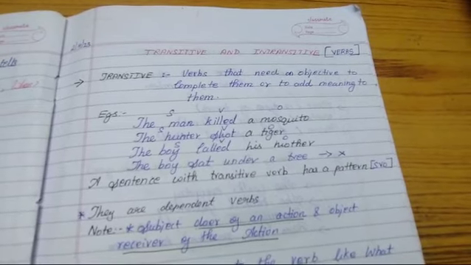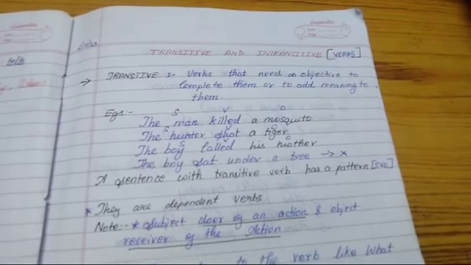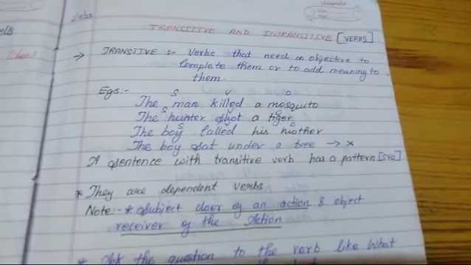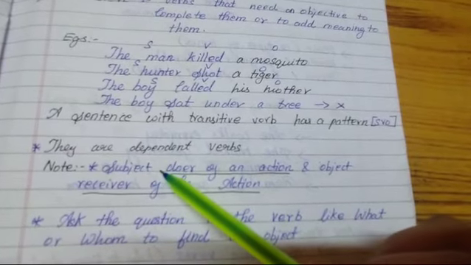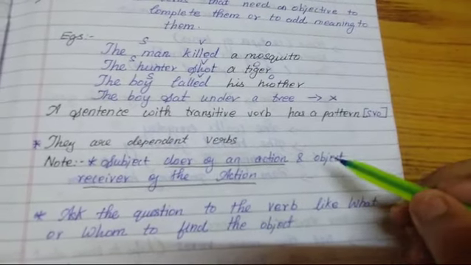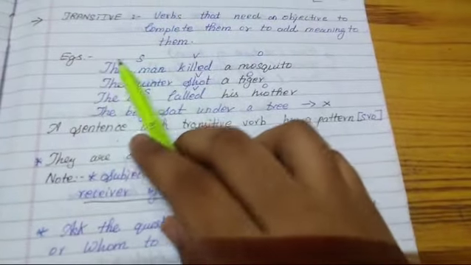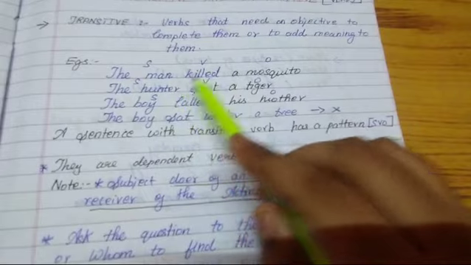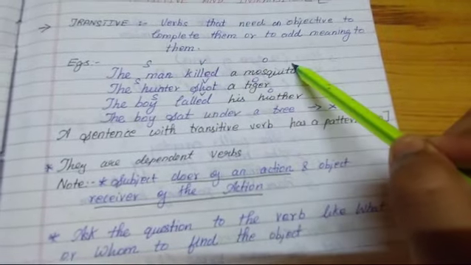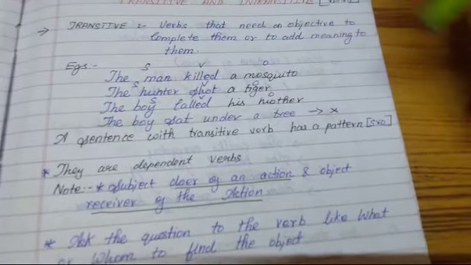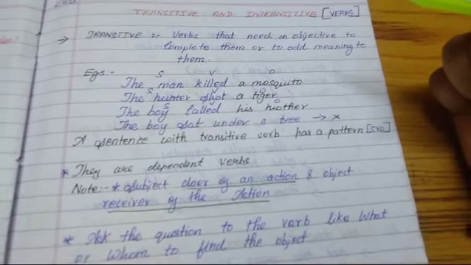So before getting into this topic, we have to be clear with 2 terms. Look, we have to know what is subject and what is object. See, if there is a sentence like this, the man kills a mosquito. Okay, the man kills a mosquito. So in this sentence, you have to find subject, verb and object.